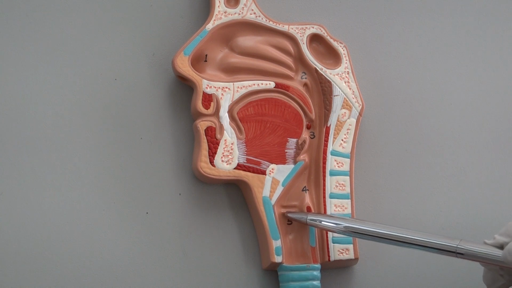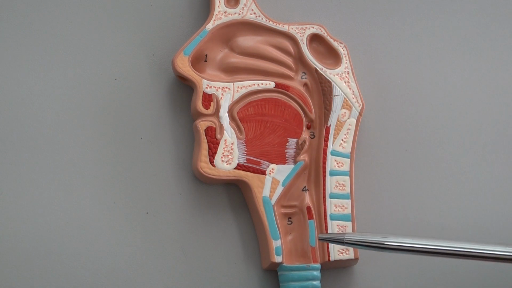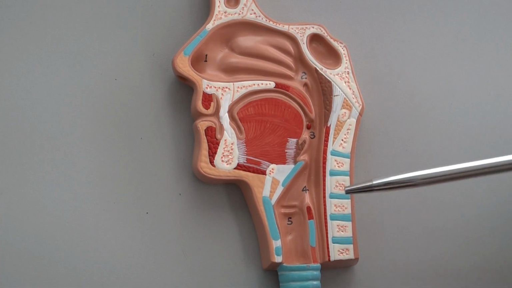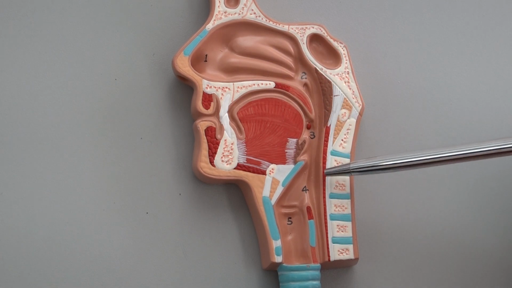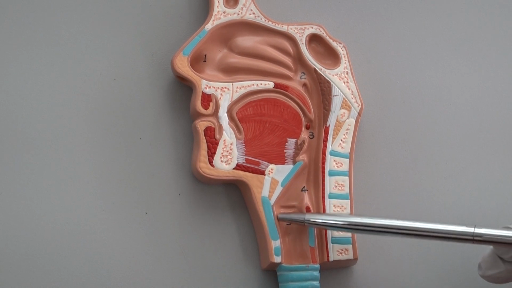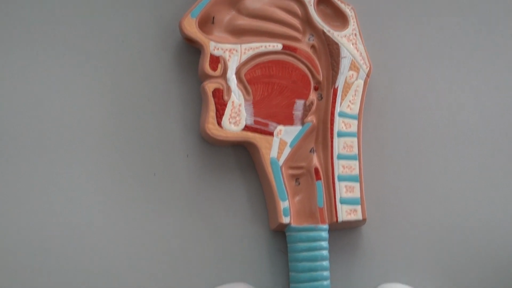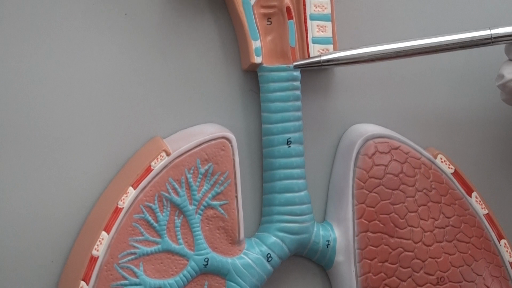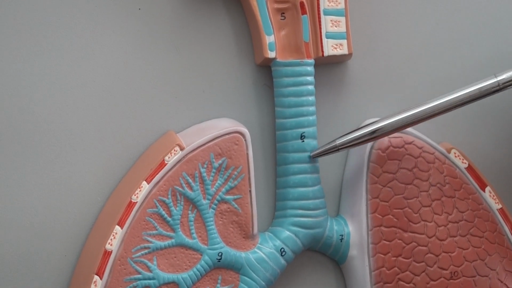And when sound is generated here, then sound travels through all the pathways that I discussed so far. And those pathways all help amplify the sound. That explains why whenever we have inflammation in any of these air pathways, our voice changes. Then I notice that the larynx connects the laryngopharynx to the trachea. And when I follow the trachea, I note that the trachea has 16 to 20 hyaline cartilages.